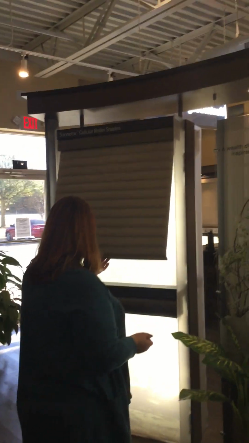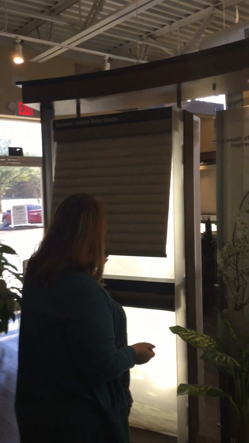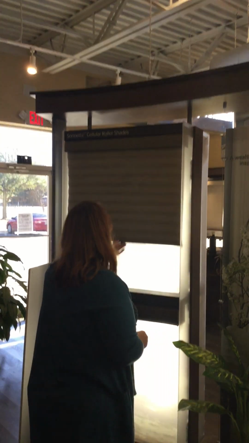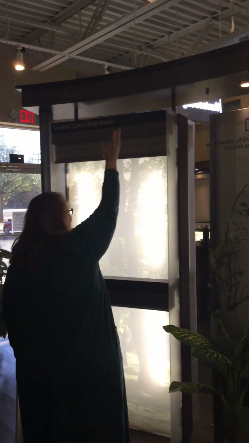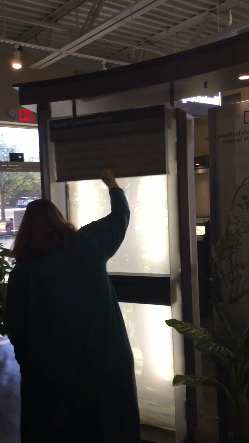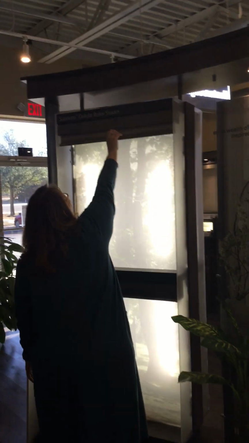But the cordless, this is called Light Rise with Hunter Douglas, is really easy to use. It's cool. The only issue is you need to make sure you can actually reach the top of your window. So if you've got those 8-foot tall windows, you can't just throw it up there. I come from a tall family. I'm like, yeah, I can't. That doesn't work. This is not gonna work for me.